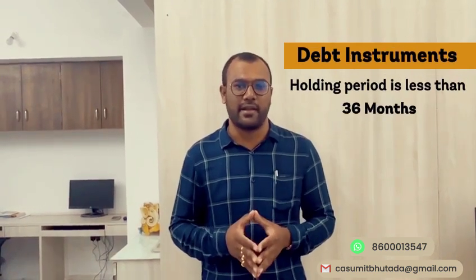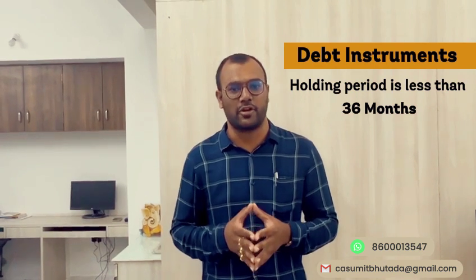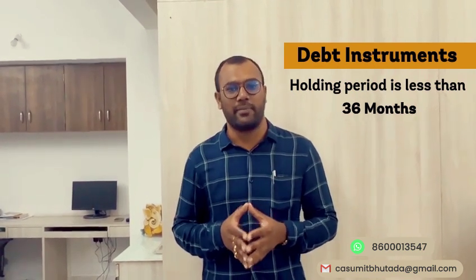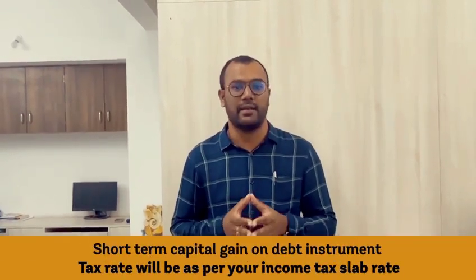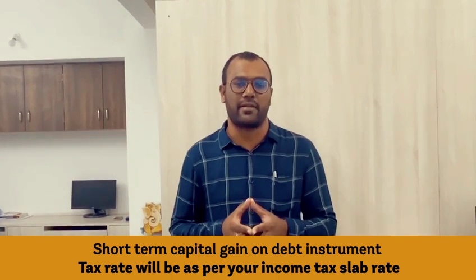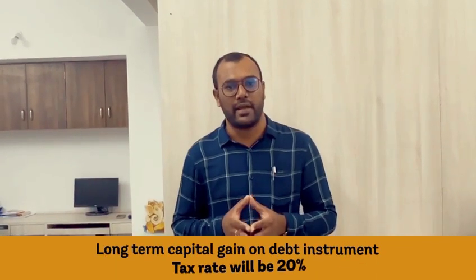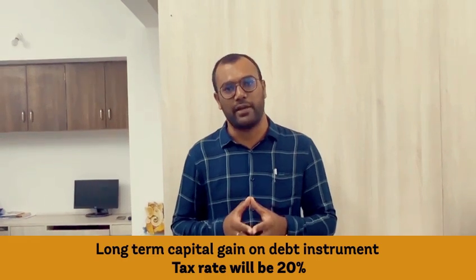In debt instrument, the holding period of 36 months is important. If debt instrument holding period is less than 36 months, then it will be treated as a short-term capital asset. And if holding period is more than 36 months, then it will be treated as a long-term capital asset. If short-term capital gain is there, then tax rate will be as per your income tax slab rate. And for long-term capital gain on debt instrument, tax rate will be 20%.